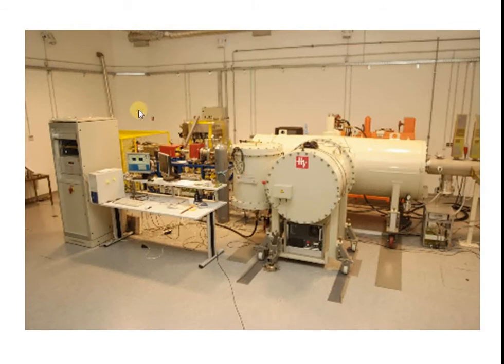This is a typical laboratory setup used for PIXE. We need accelerators; the charged particles are drawn from the accelerators. Particle accelerators are used, and the particles are bombarded on certain targets.